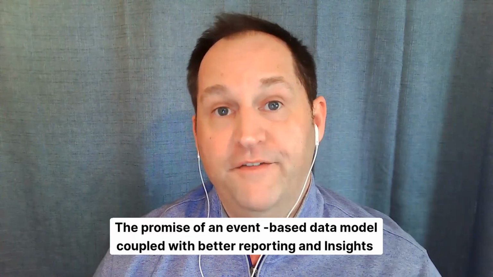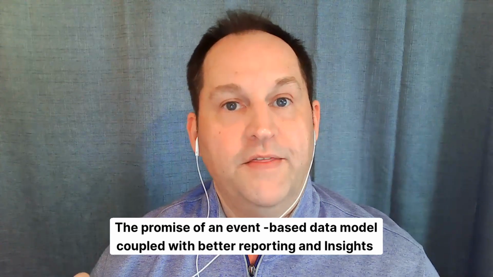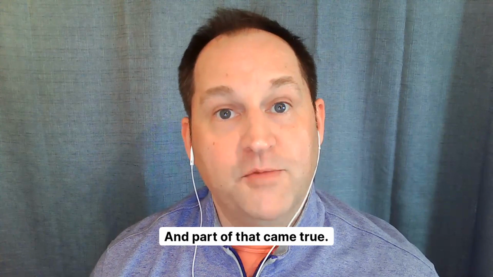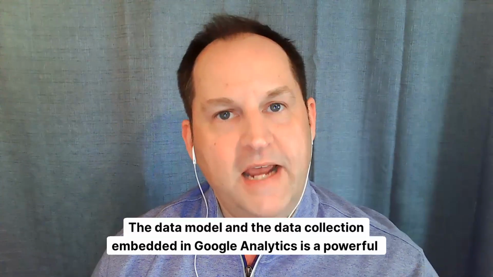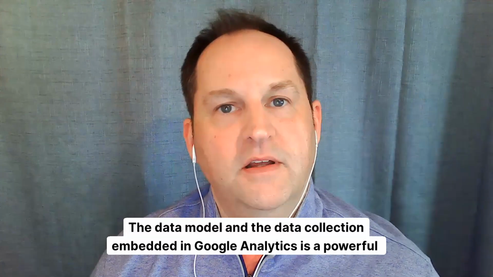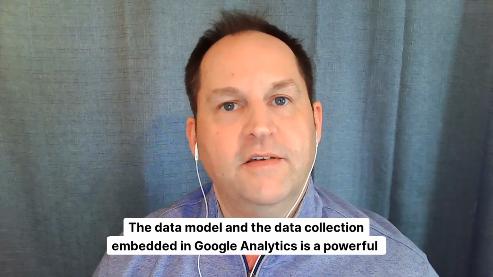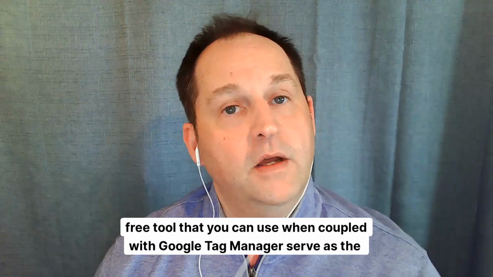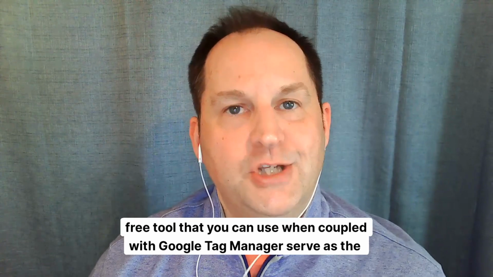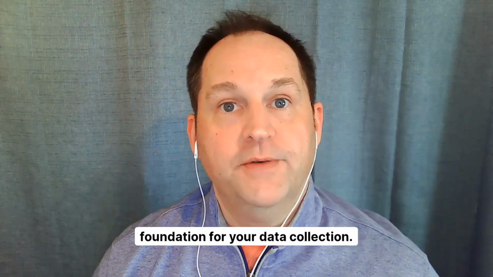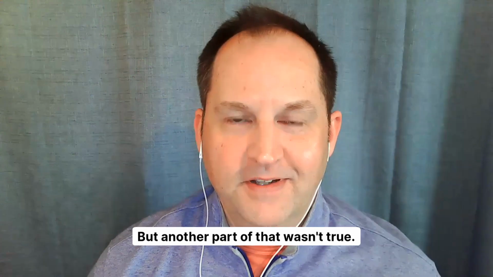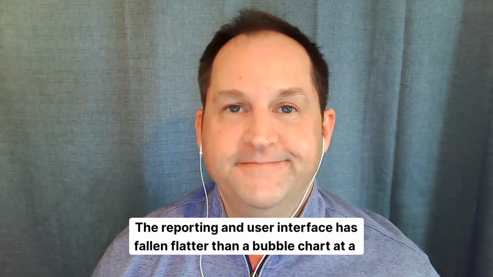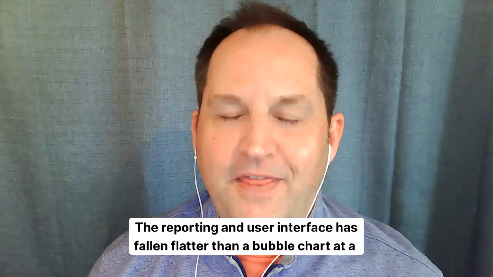The promise of an event-based data model coupled with better reporting and insights was very exciting, and part of that came true. The data model and the data collection embedded in Google Analytics is a powerful free tool that you can use when coupled with Google Tag Manager to serve as the foundation for your data collection. But another part of that wasn't true. The reporting and user interface has fallen flatter than a bubble chart at a thumbtack factory.